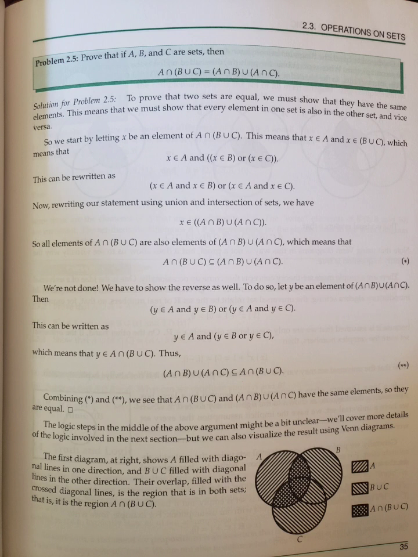So problem 2.5: prove that if A, B, and C are sets, then A intersect parentheses B union C is equal to what we get when we use the distributive law. Just like multiplication distributes over addition, intersection distributes over union in exactly the same way. So that's kind of interesting.